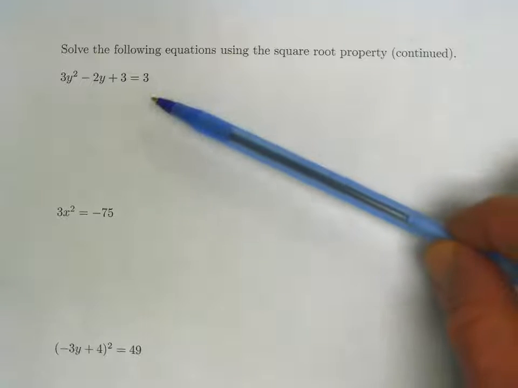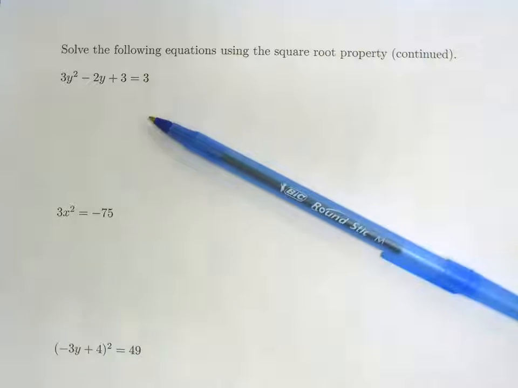So this equation doesn't appear to be anywhere near applying the square root property. Well, it's not too far away, but it's not apparent, at least when you look at it to start with.